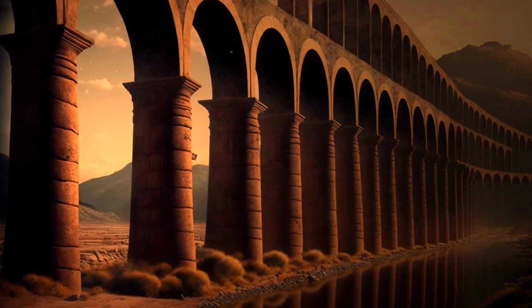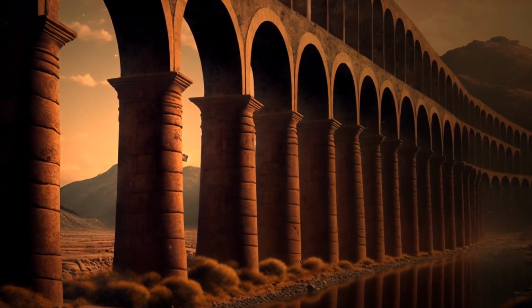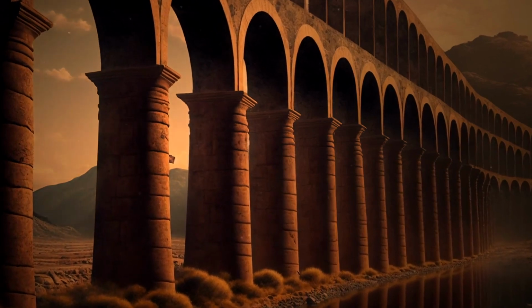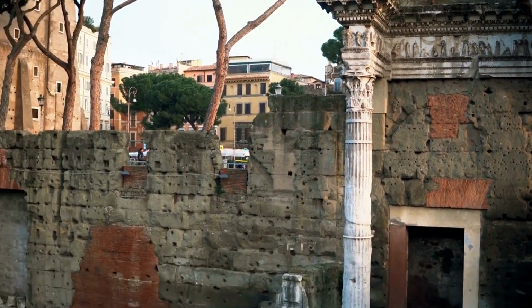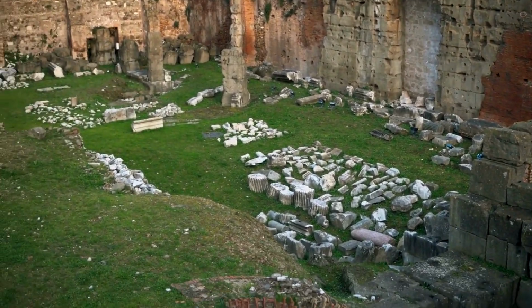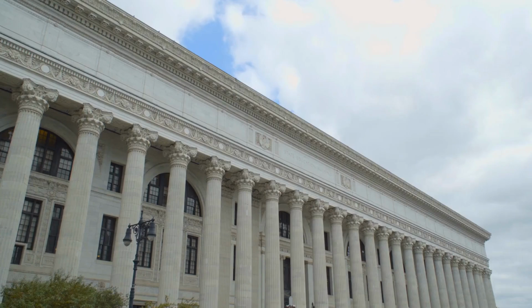3. Aqueducts and roads. Engineering marvels like the Roman aqueducts, e.g., Pont du Gard, and road systems that stretched across the empire. 4. Public spaces. Forums, basilicas, amphitheaters, and public baths, like the Baths of Caracalla, were essential to Roman city life. 5. Influences. Roman architecture was heavily influenced by the Greeks, evident in their use of columns and temples, but they adapted these to their needs.